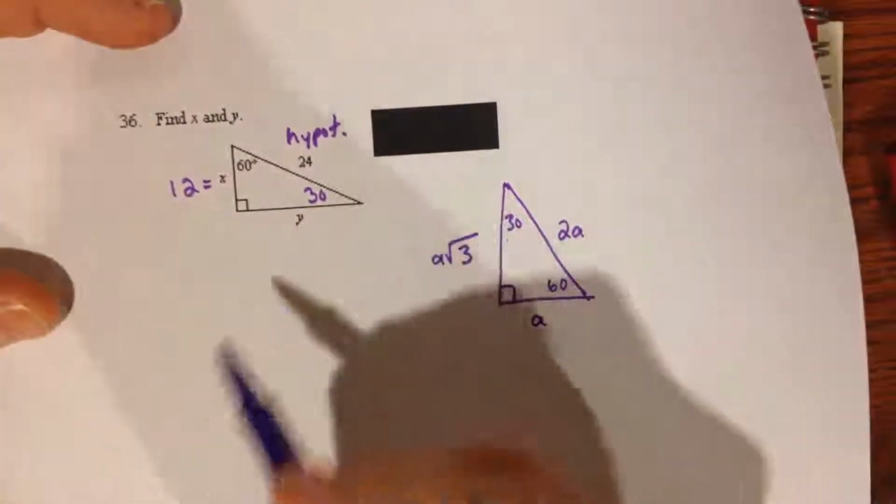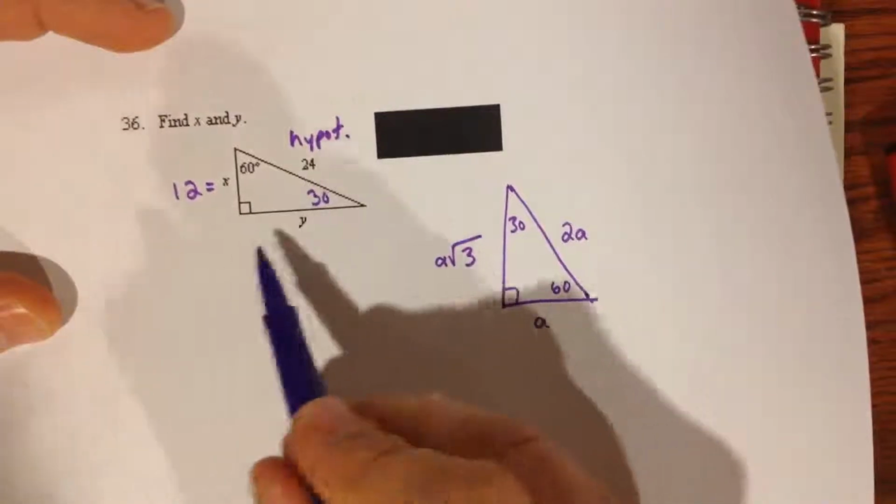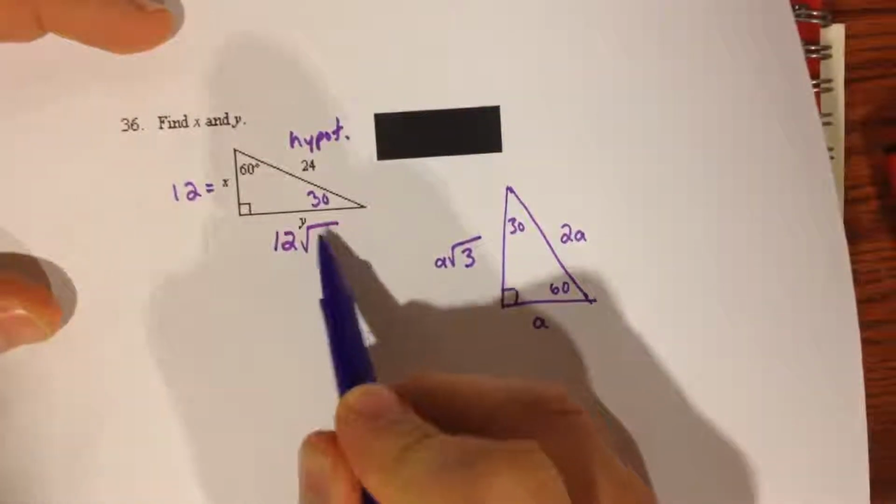And then from there, since 12 is basically A, you can hear my daughter having a fit upstairs. This is 12 radical 3.